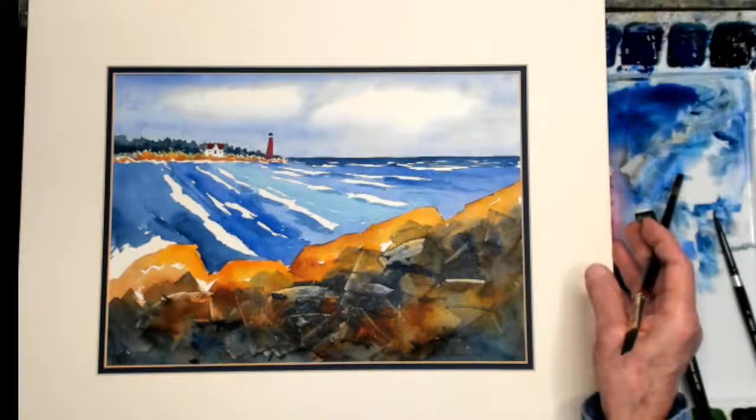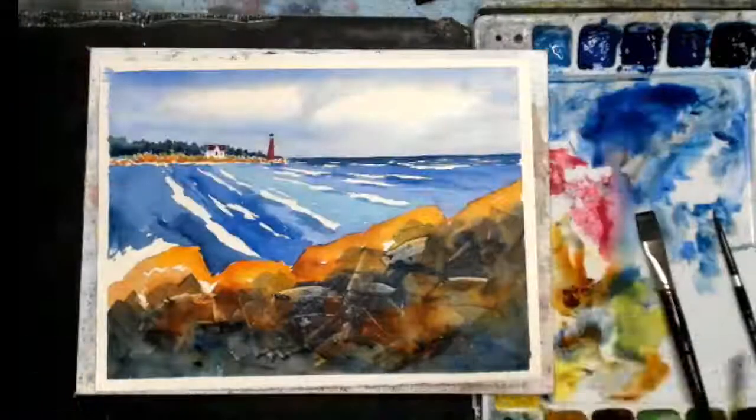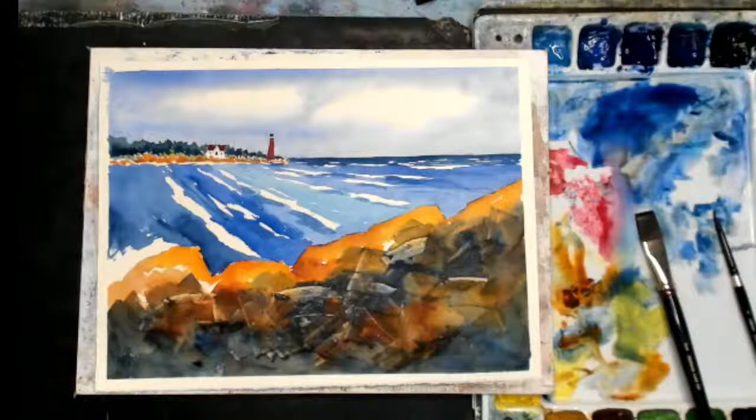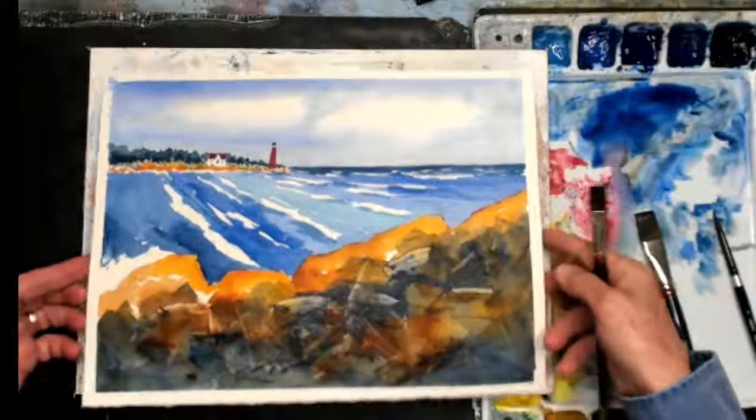Okay, I'm going to show you one other painting I did, and also another idea. But I'm going to set this on the side.